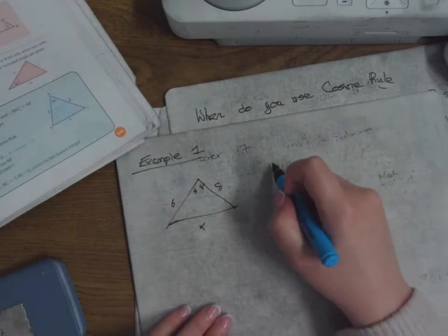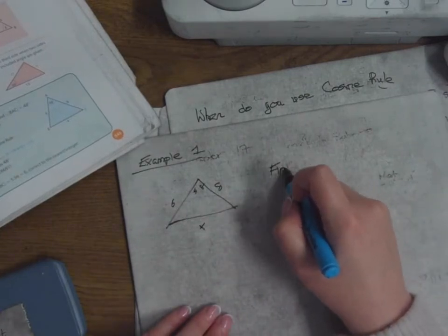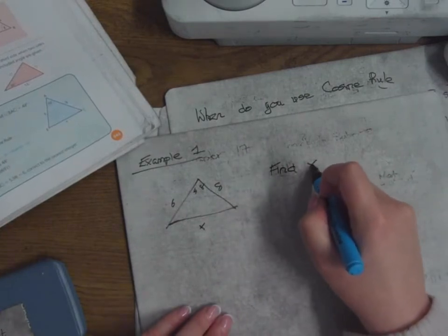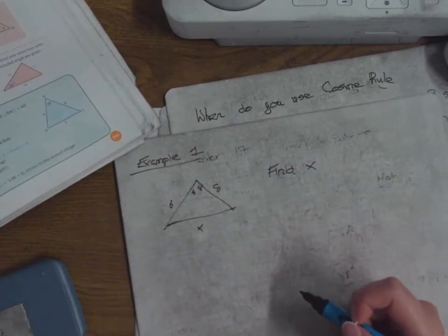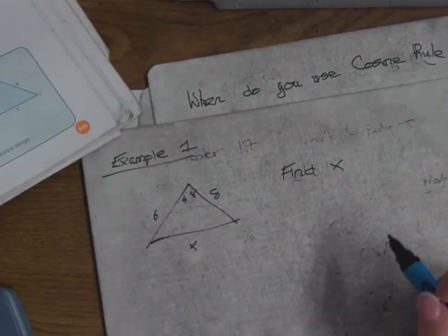So the question is find x. So that's a 6, that's an 8, 48 is the angle. Okay. Magnify it a small bit.